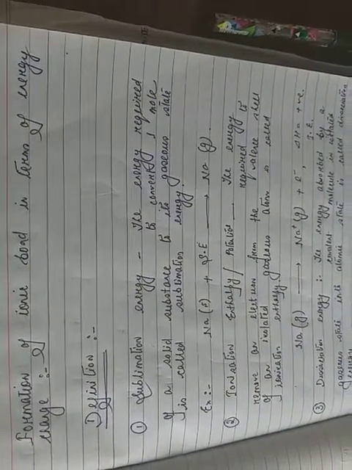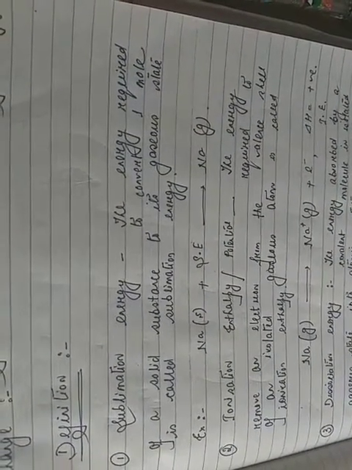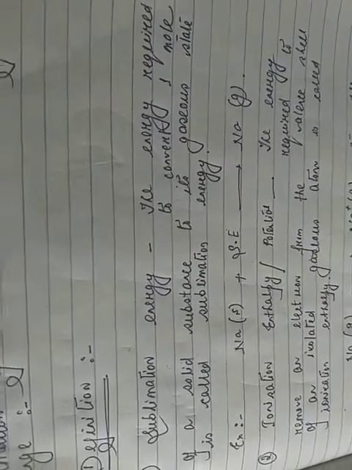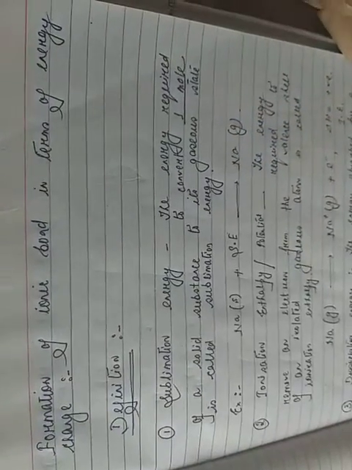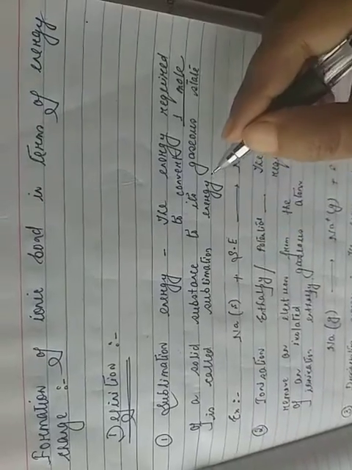As you all know, sublimation is a process in which a solid is directly transferred into a gas, skipping the liquid state. So here also, the energy required to convert 1 mole of a solid substance into its gaseous state is called sublimation energy.